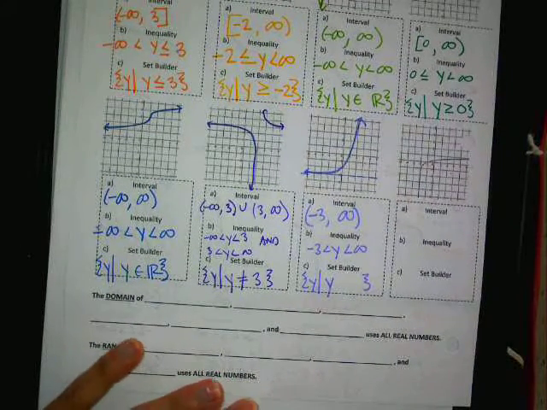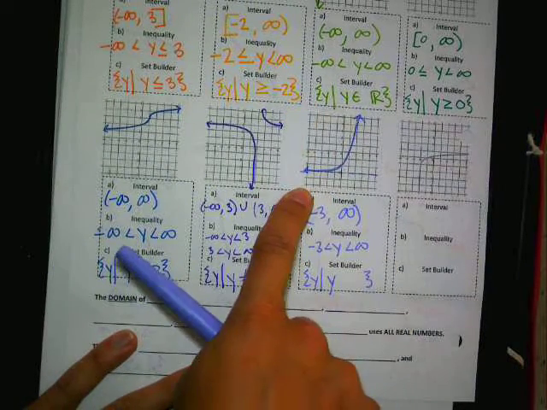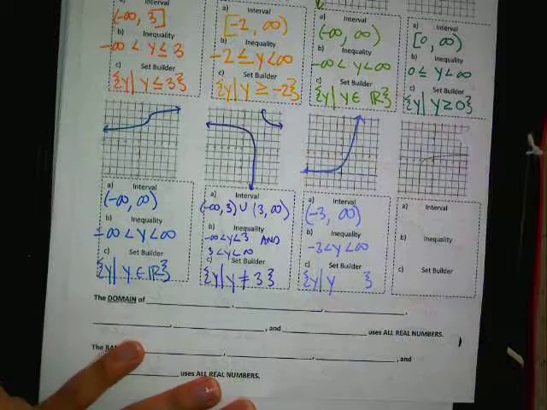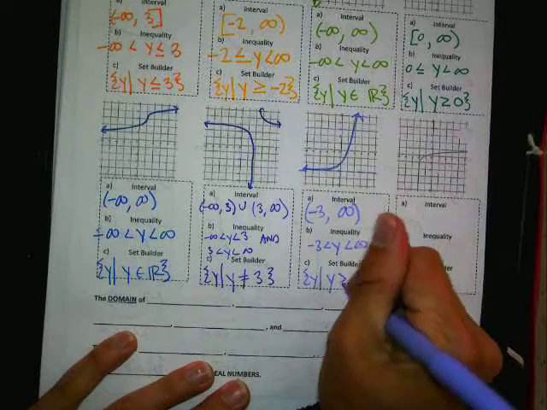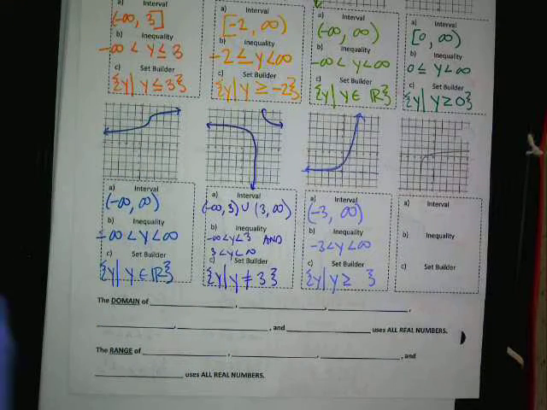Okay, and then for set builder, am I going bigger than 3 or less than 3? Or, I'm sorry, bigger than -3 or less than -3? Bigger, so that's why it's a greater than sign. Also, it eats the y here. No bar though, no bar.